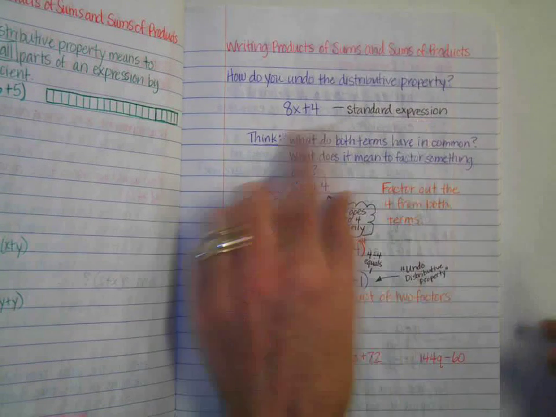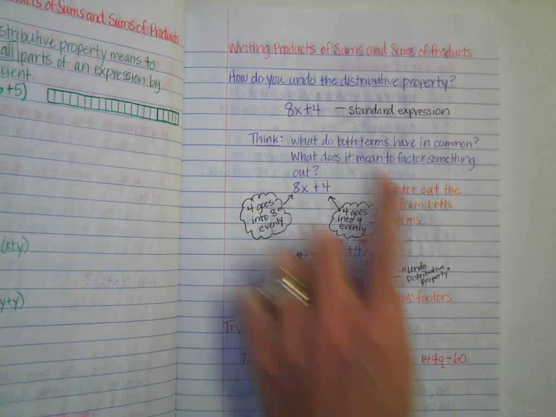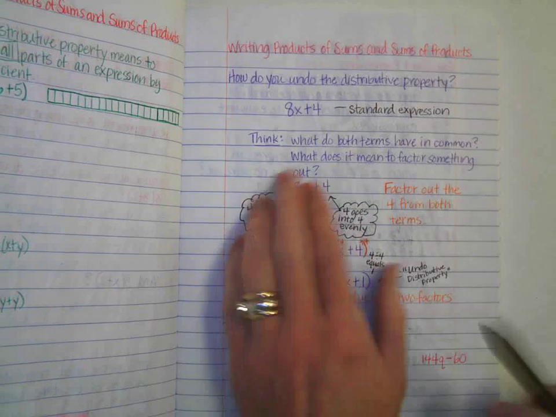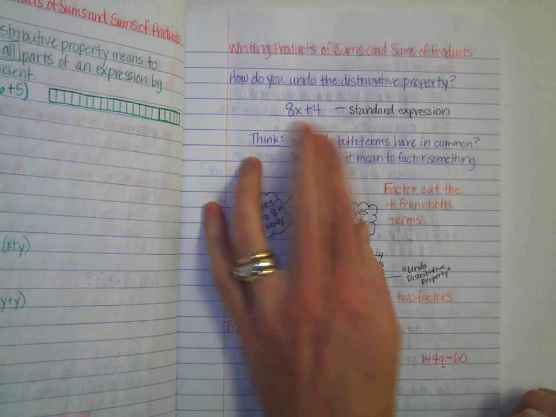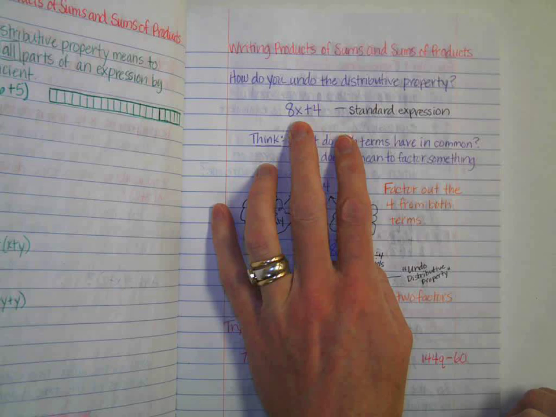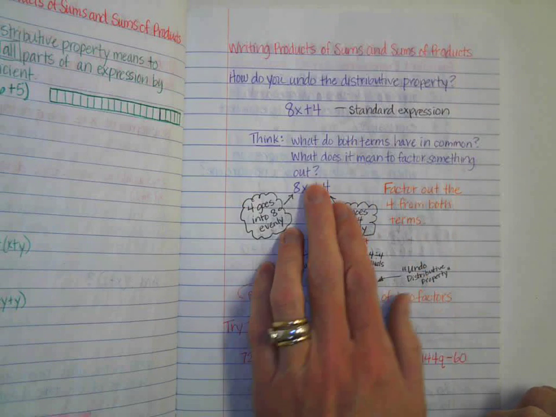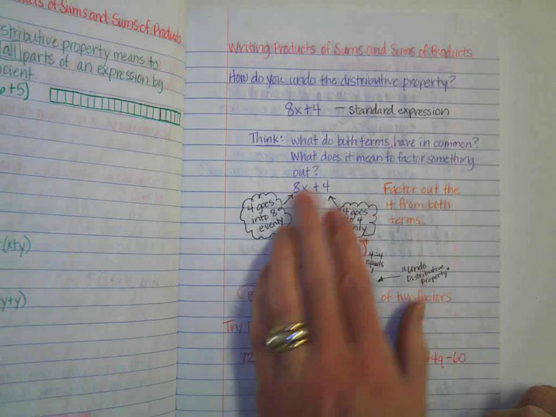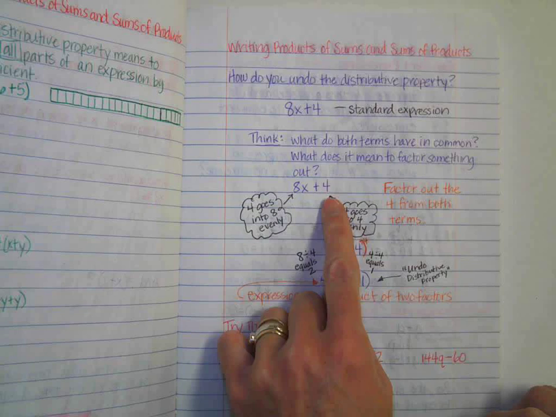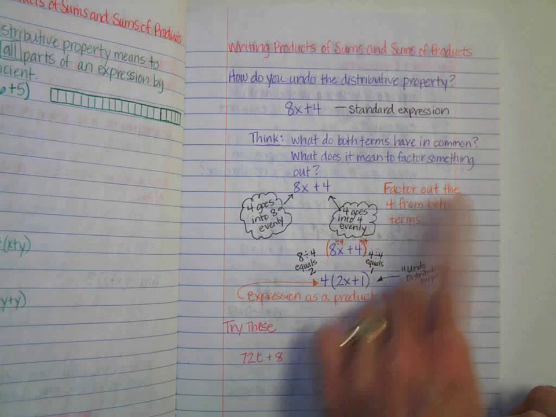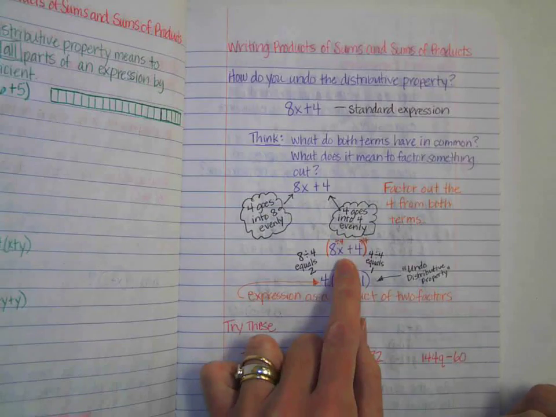And we're actually going to try it with numbers this time. So the standard expression that we're going to be working on is 8x plus 4. So we can use a tape diagram to help us with that. Think, what do both terms have in common? So looking at this 8x and looking at this 4, you should be saying, is there a number that goes into 8x that also goes into 4? What does it mean to factor something out? 4 goes into 8 evenly, and 4 goes into 4 evenly. So we're going to factor out the 4 from both terms.